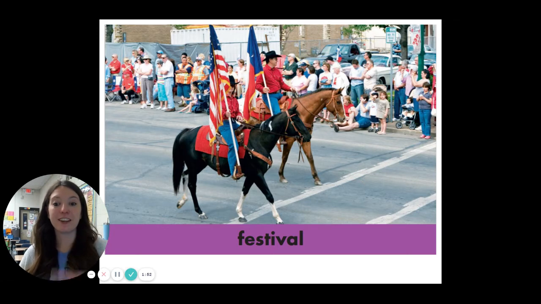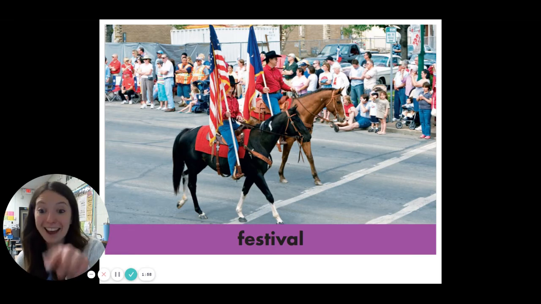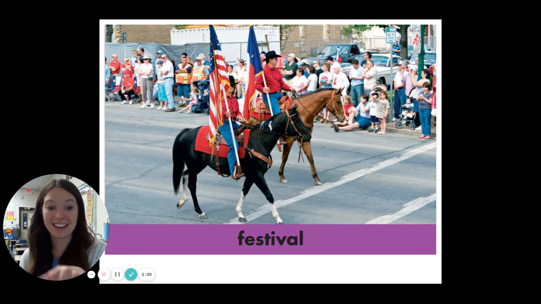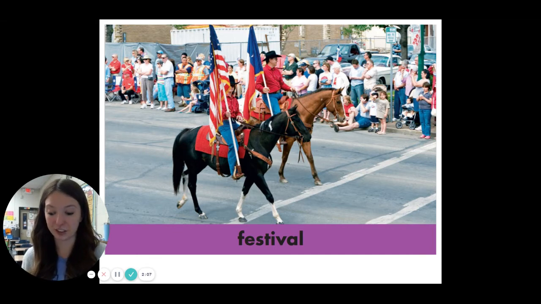Your next word is festival. Say festival. Great. Festival. Let's spell it. F-E-S-T-I-V-A-L. Festival. The parade marks the opening of the town's summer festival. So you can see they're right here gathered for a parade in their town's festival.